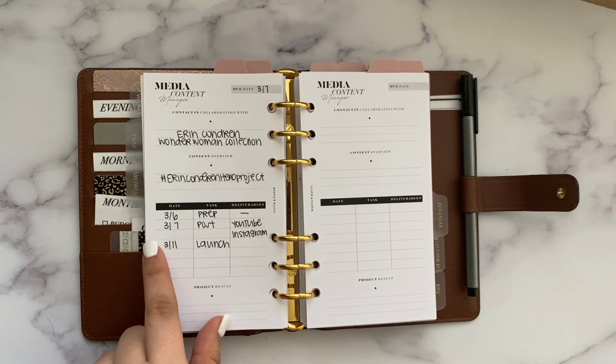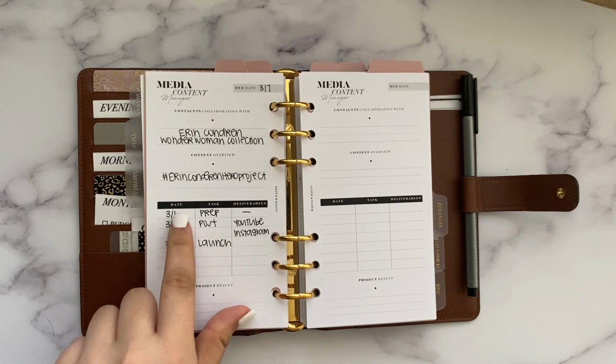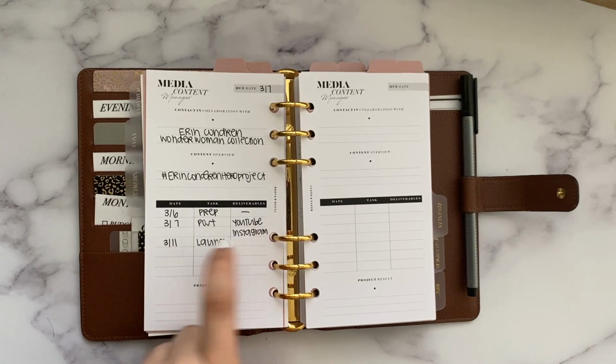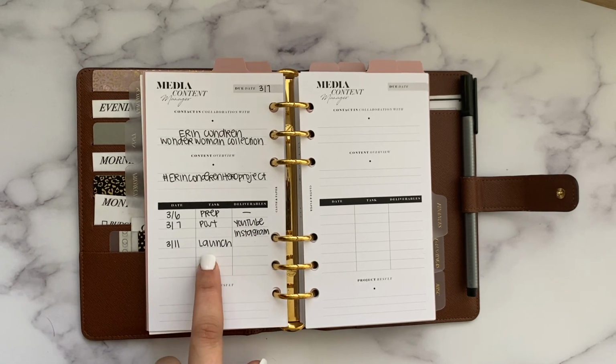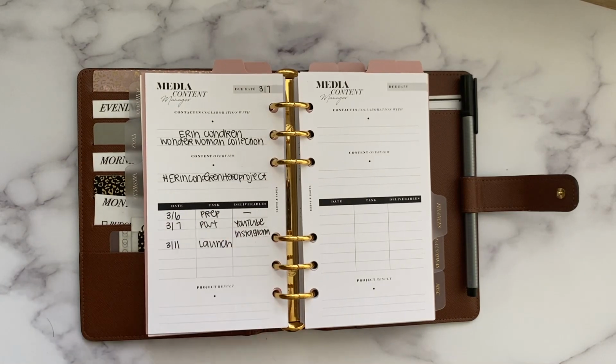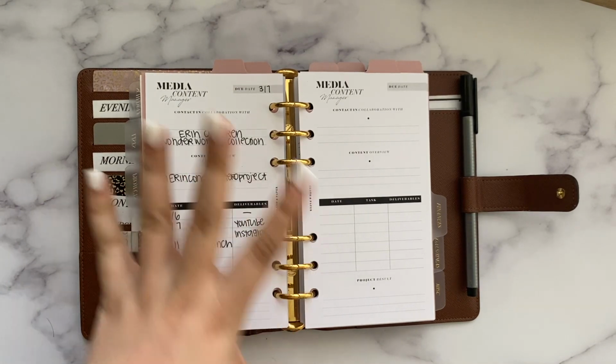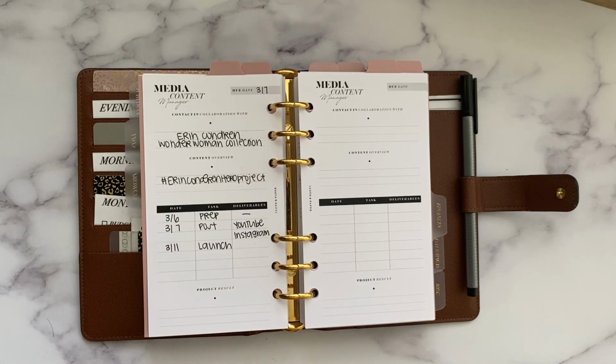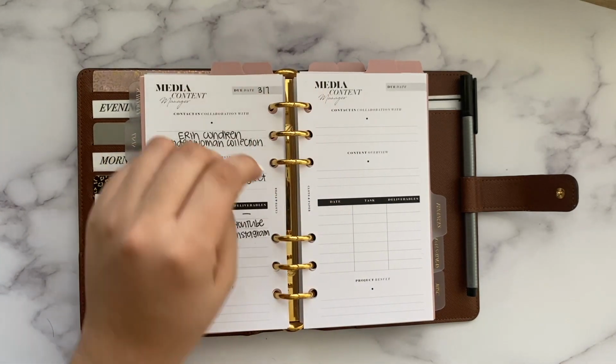And same with the Wonder Woman collaboration. I did the same thing. I got everything on the 6th, so I prepped it. The post was for the 7th, and then I did YouTube and Instagram. And then on the launch date, I just did a regular post. I just didn't write it in there. But I love these, and this has everything that you need in one glance without having to sort through or go through my emails. I have it all in my planner, which I absolutely love.